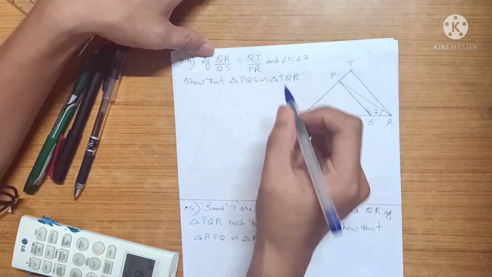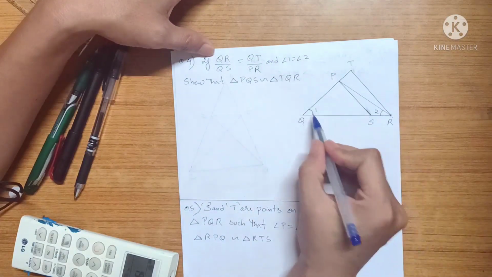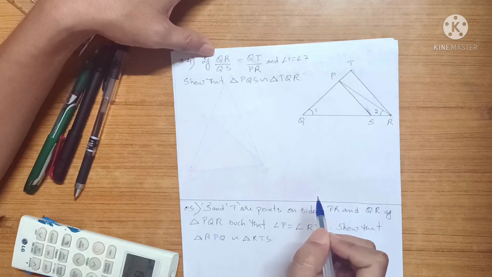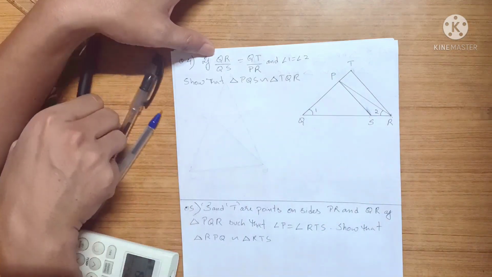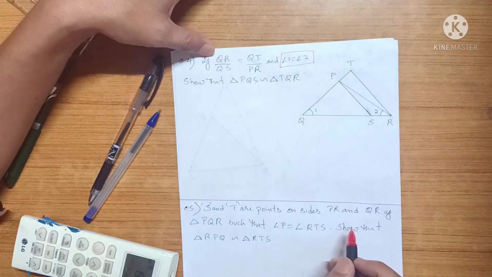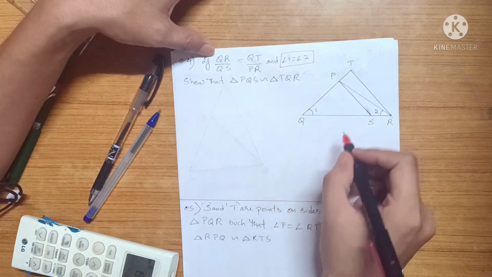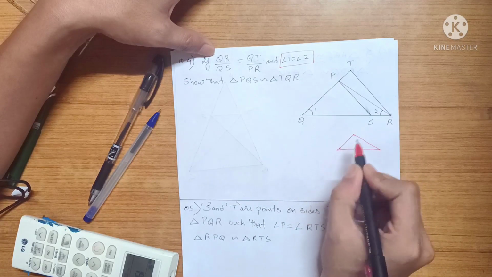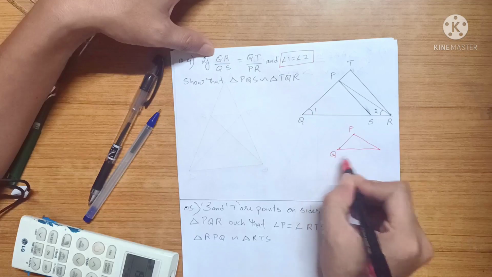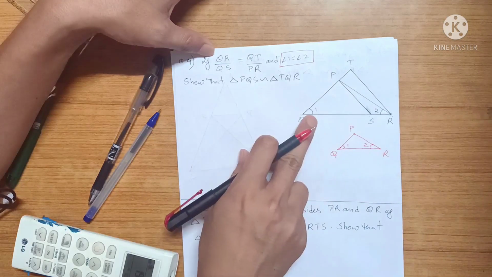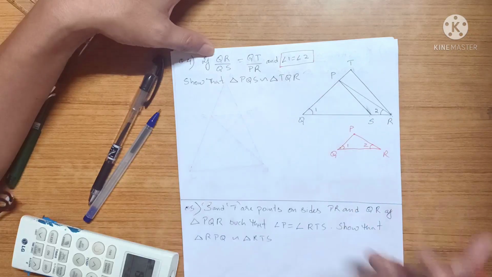Now what they've given us is angle 1 equal to angle 2. Angle 1 is equal to angle 2. So let's make use of this information that they gave us. Angle 1 equal to angle 2. Let's just draw the triangle where angle 1 and angle 2 is there. Okay, so it's PQR, right? This angle 1, this angle 2. 1 is this, 2 is this, so PQR.